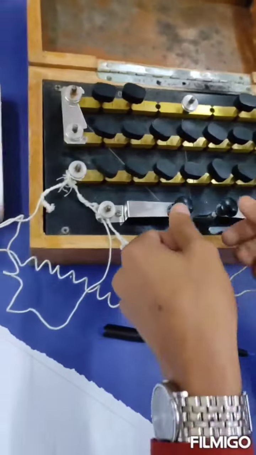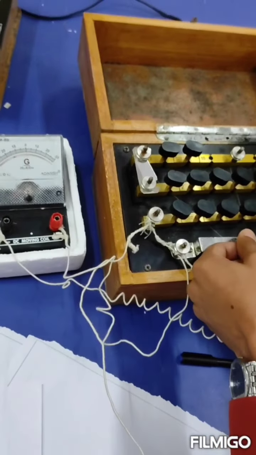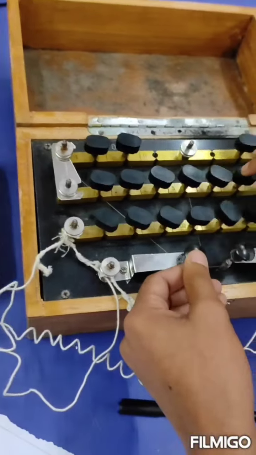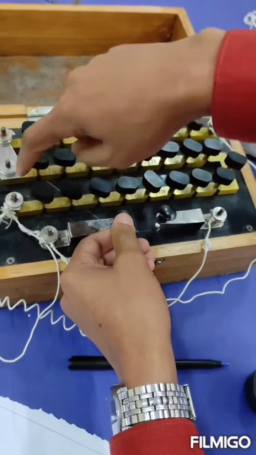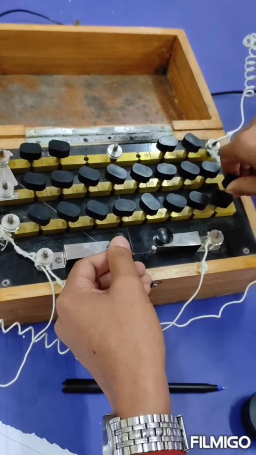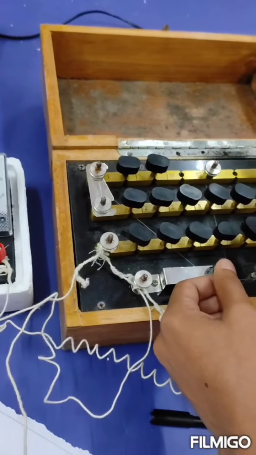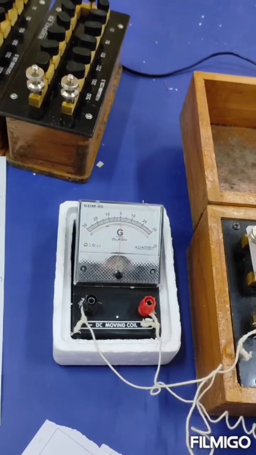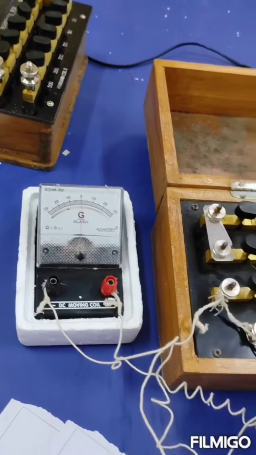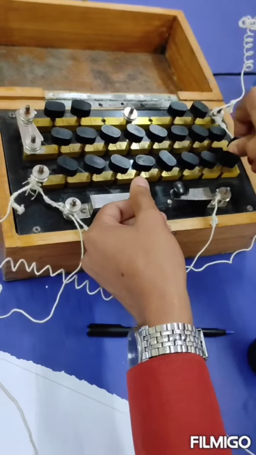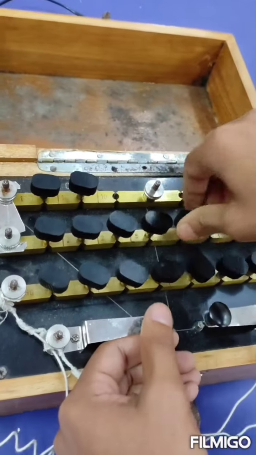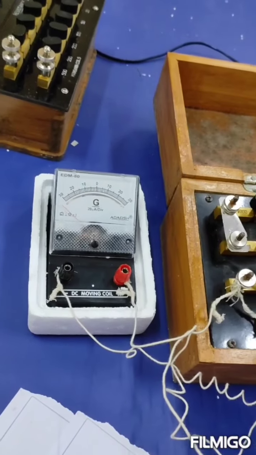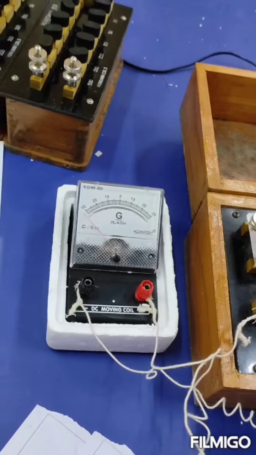Now I will connect. When the third arm R is 0, it shows deflection along the left side. Now let's say it is infinity. So with infinity, it should show deflection along the right side. Yes, that means my connections are okay. Next, choose the resistance value. Let's choose 10 ohm. So 10 ohm shows deflection along the left side.